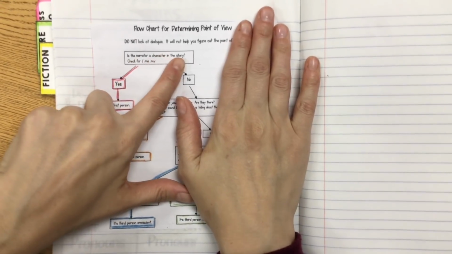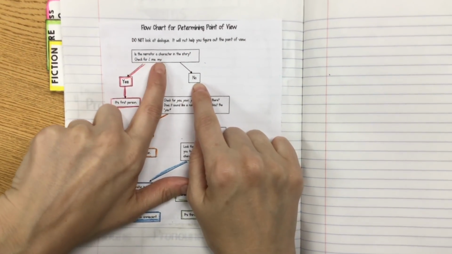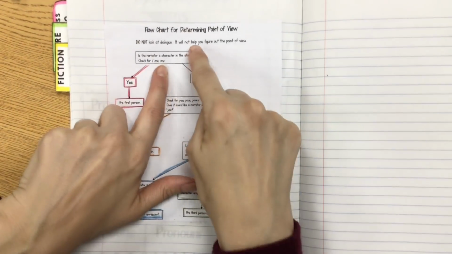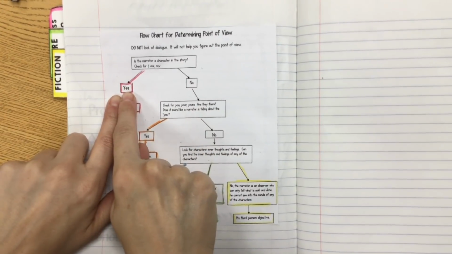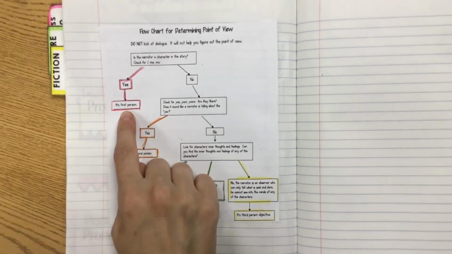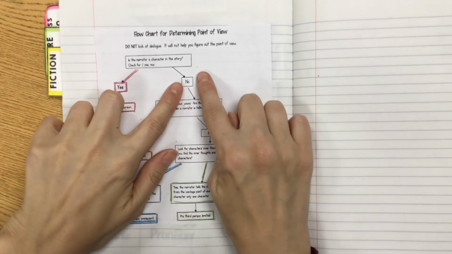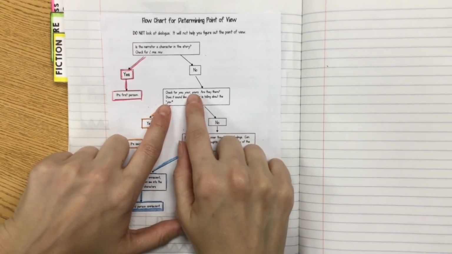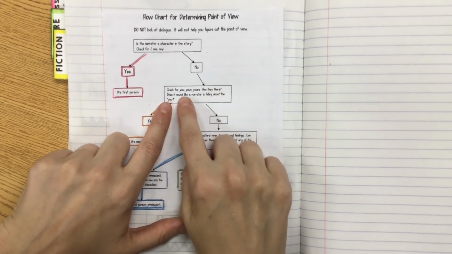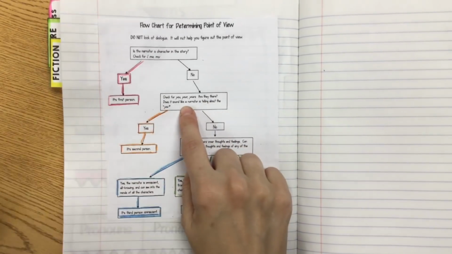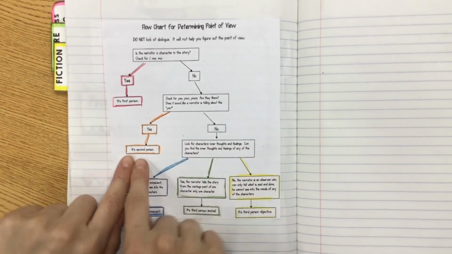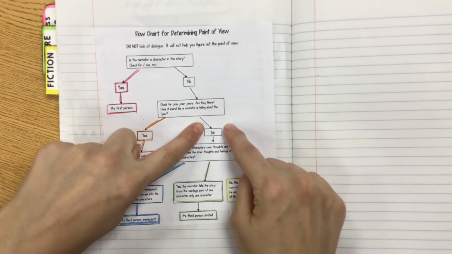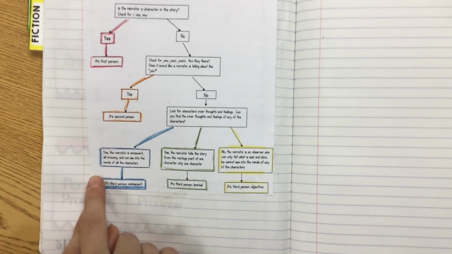Is the narrator a character in the story? Check for I, me, and my. If you find I's, me's, and my's outside of dialogue, yes, the narrator is a character. It's first person, automatically. Okay? No, well then we have to keep asking questions. Check for you, your, yours. Are they there? Does it sound like the narrator is telling about you? Yes. Well, it's second person. If you see any yous and yours, it's second person. No. Then we go to the three third persons.